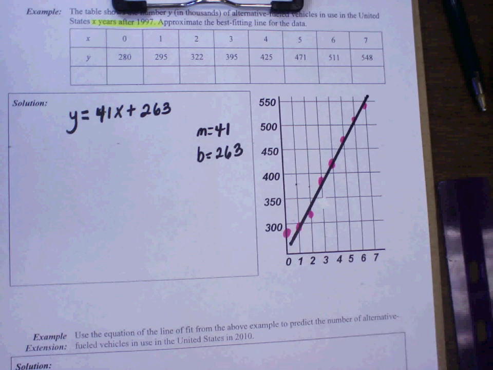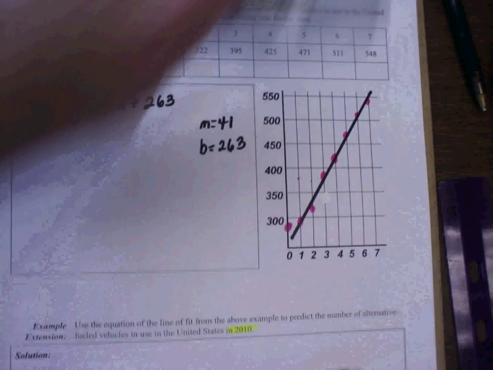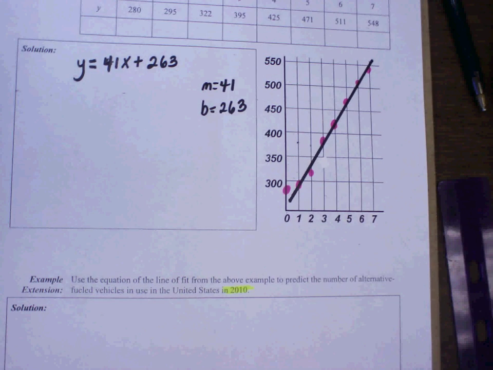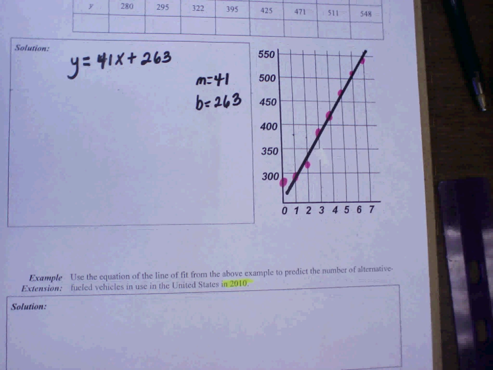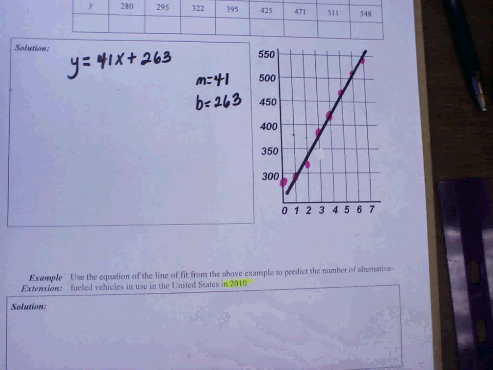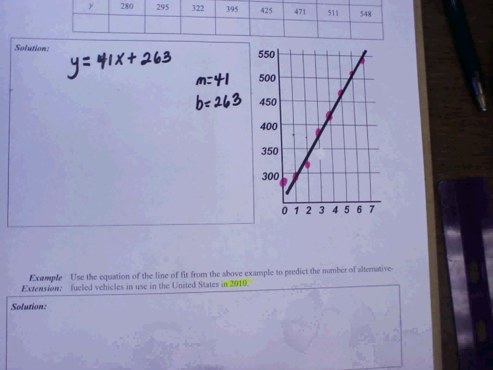So use the equation of the line of best fit from the above example to predict the number of alternative fuel vehicles used in the United States in 2010. So what is that asking you to do? To do what? With what?